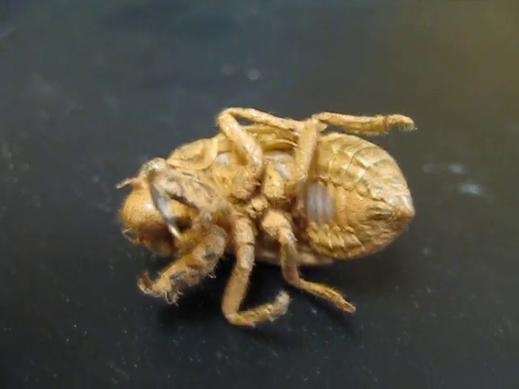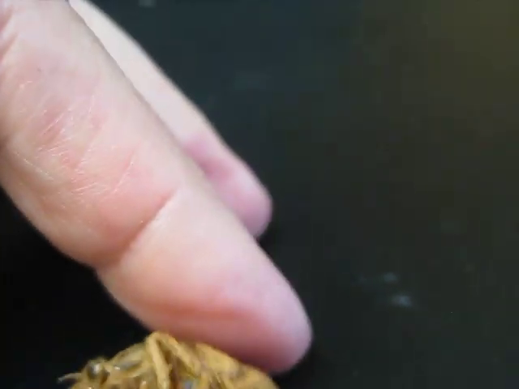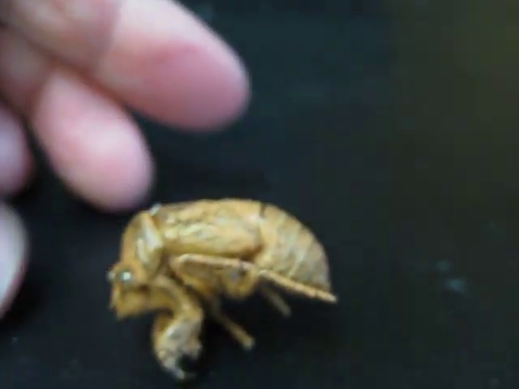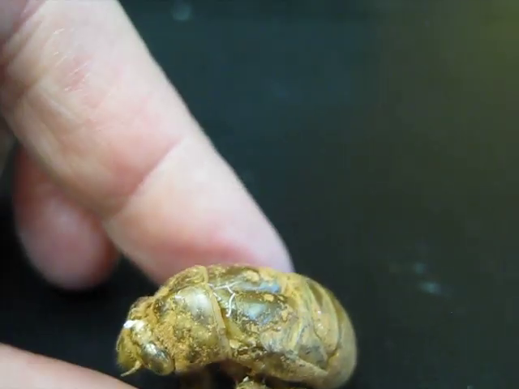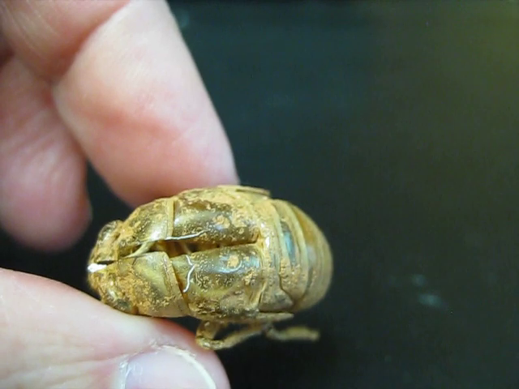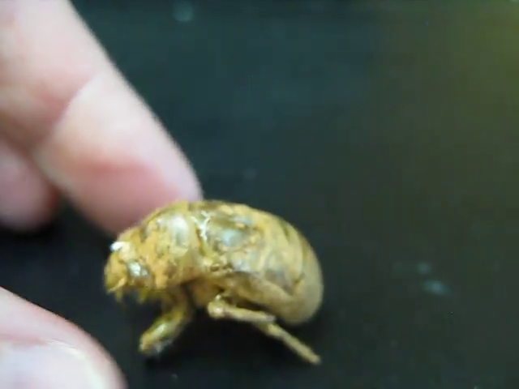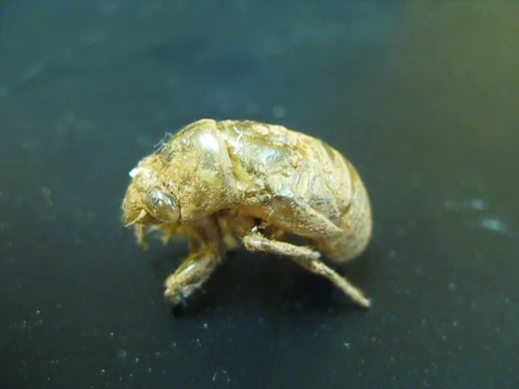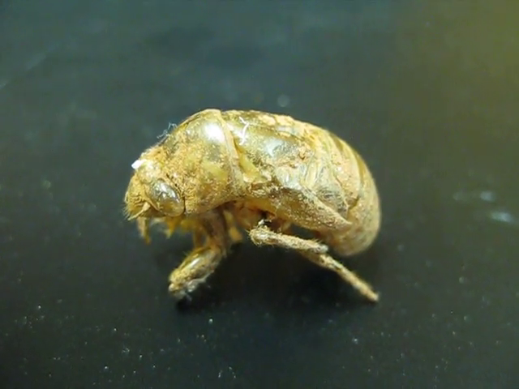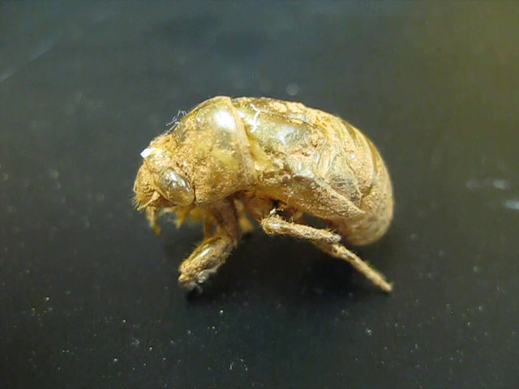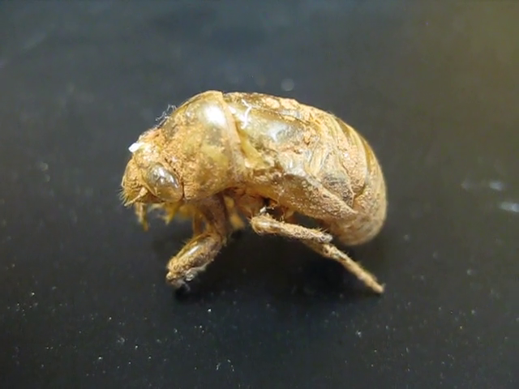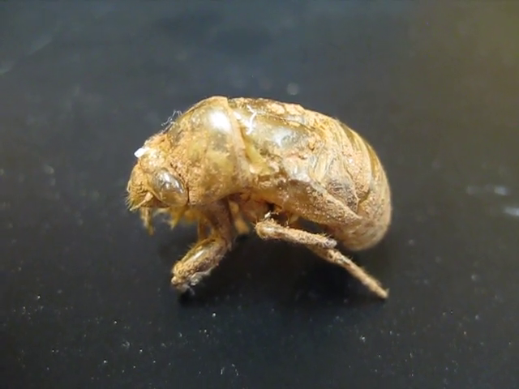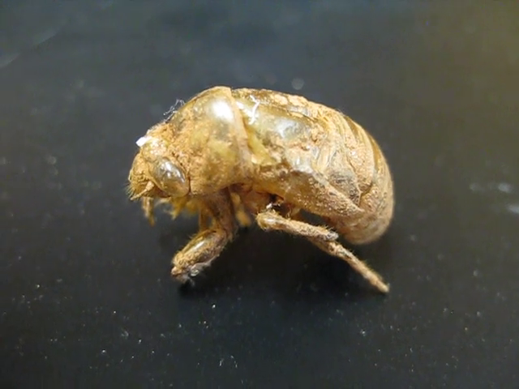So this is just the shell from a cicada. It's already molted, and it's just the exoskeleton. You can see the hole at the top where it came out, but it's just the empty shell. So for the first few days when it crawls out of its shell, it's very soft and very vulnerable. But it takes a few days and then the outer layer will harden into a new exoskeleton.